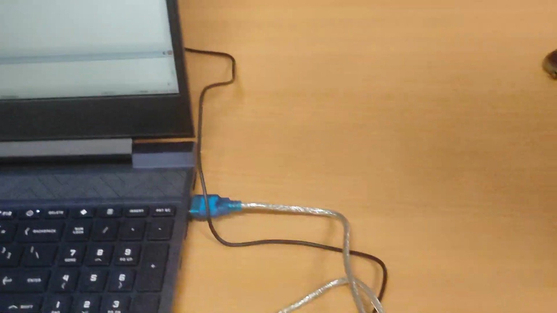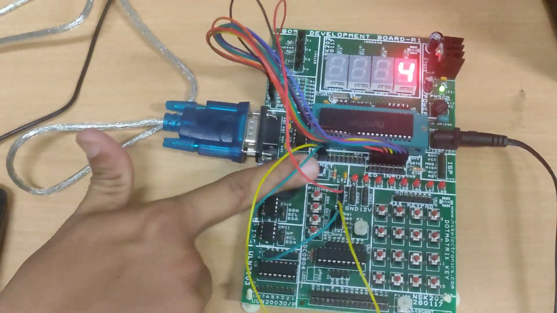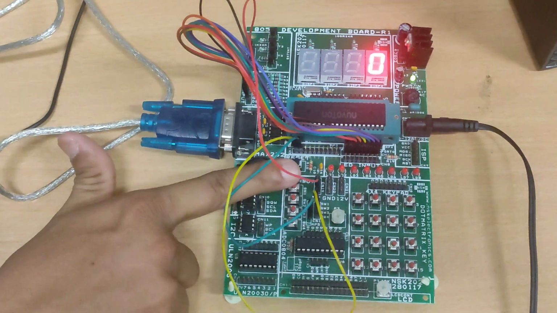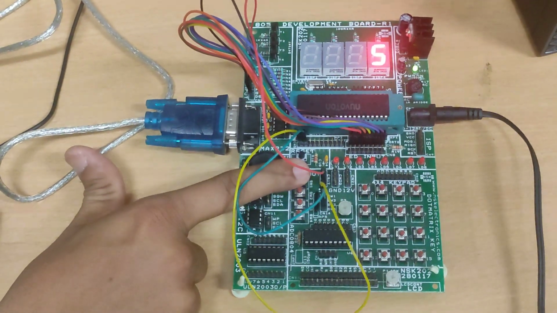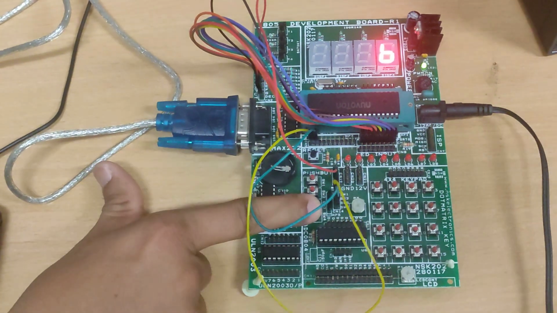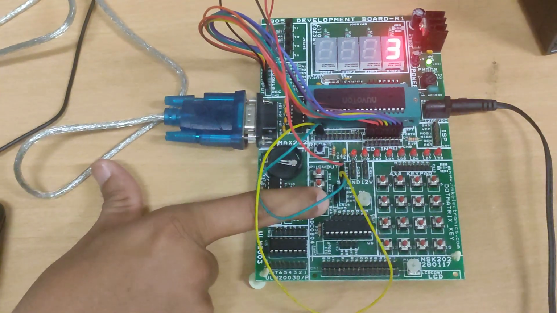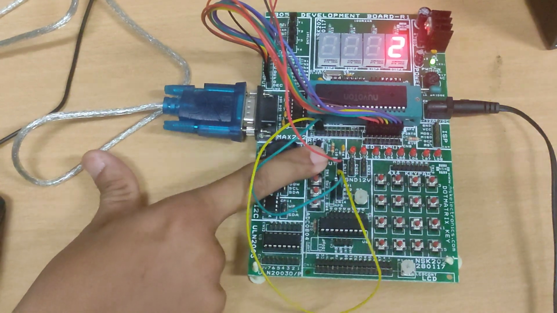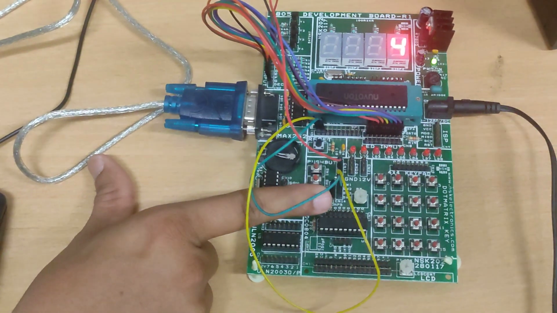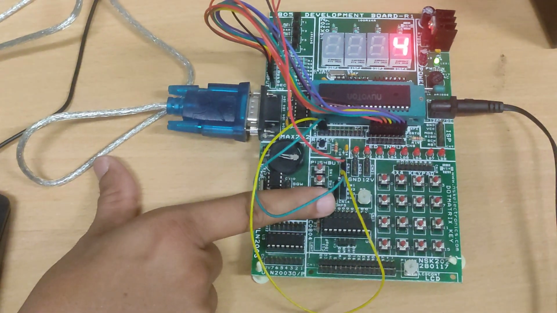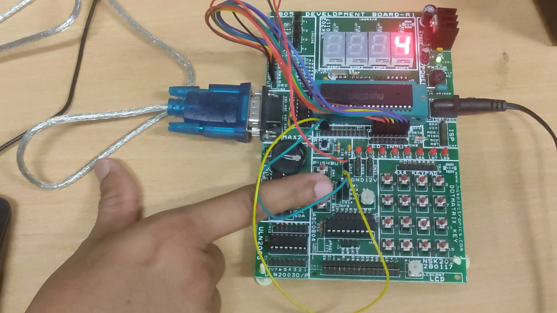So if we see here the hardware kit, when you reset, the 7-segment display shows 0 0. One switch is pressed, volume up button is pressed, volume is getting incremented, another switch is pressed, volume is getting decremented. So this is how volume up down or channel up down in our TV remote control works, or wherever there are up down switches, those switches are working like this only.